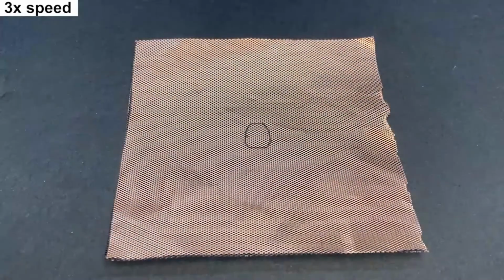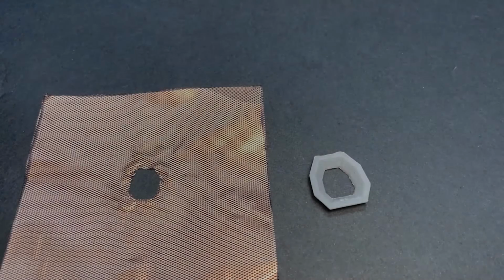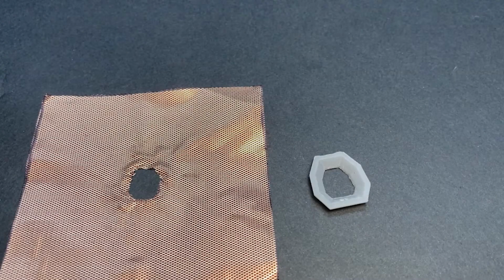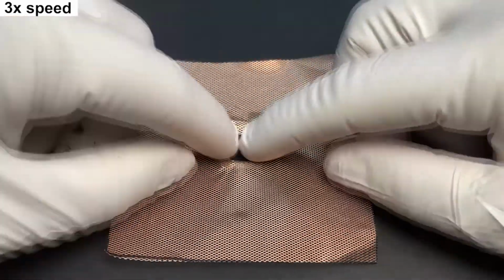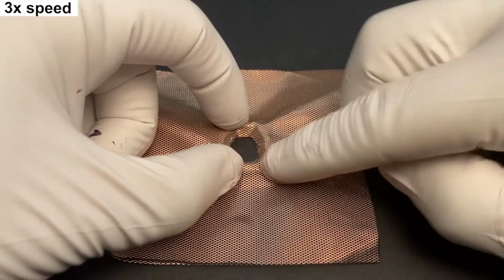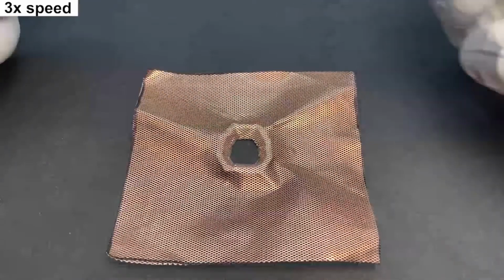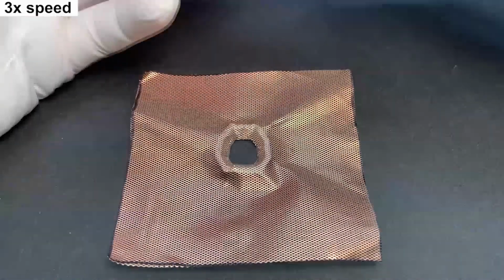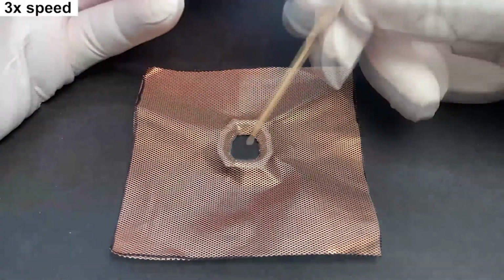So we use this 3D printed plastic base, and then we attach to this 3D printed plastic base 6 by 6 centimeter copper mesh, which will later on act as a Faraday cage. And then we cement together the copper mesh with this 3D printed plastic base. And this will be put on the animal's head.